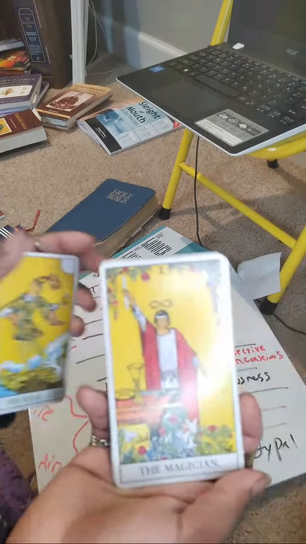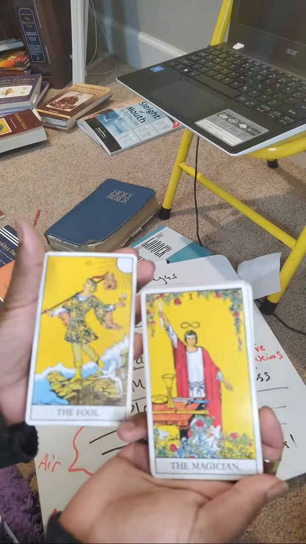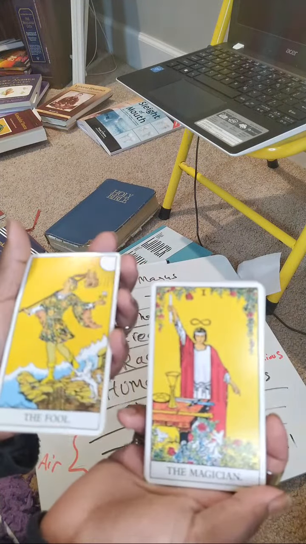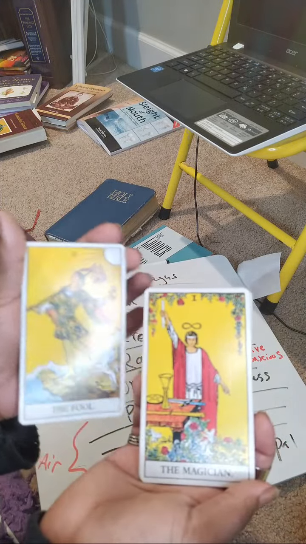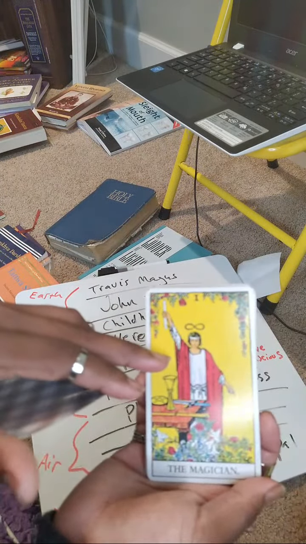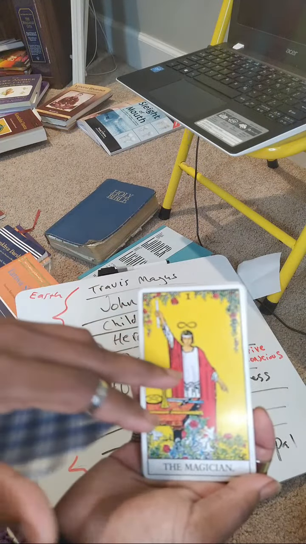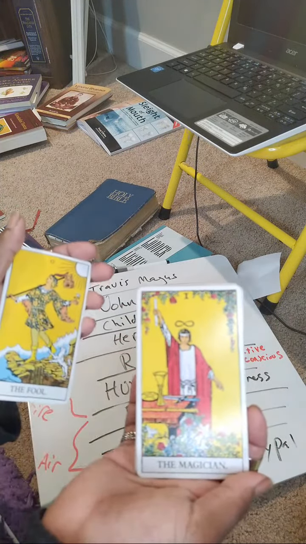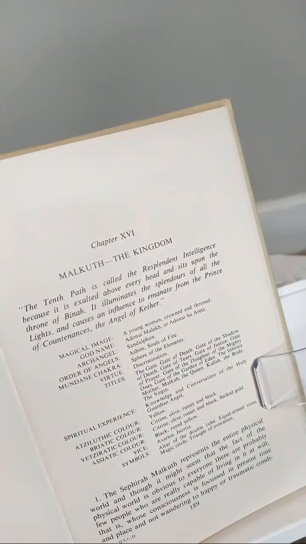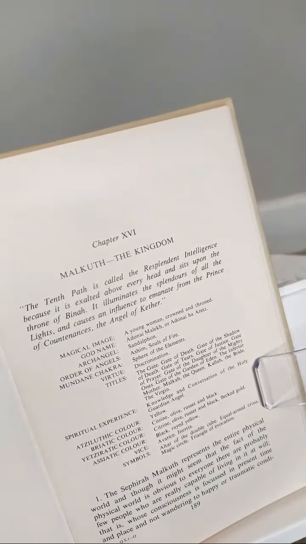This is why I use the Rider-Waite deck as opposed to a cute little unicorn deck, which I also have, was given to me as a gift, and I appreciate. But I enjoy this one for magical work because even down to these colors, right? You guys keep hearing me talk about, and even what it says in the beginning of these chapters, the different colors refer to the different planes, right?